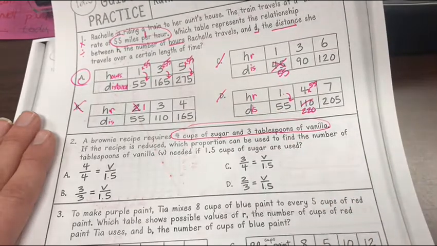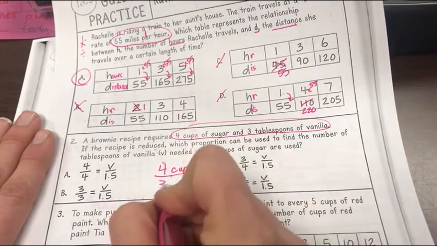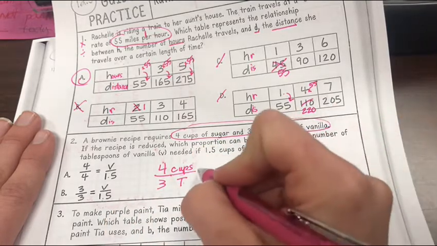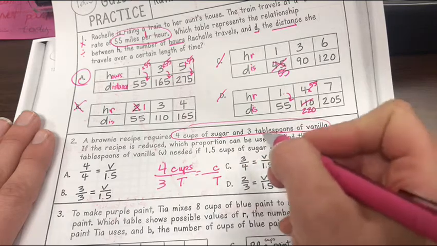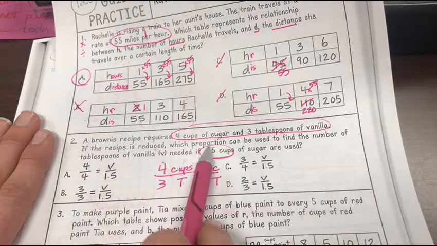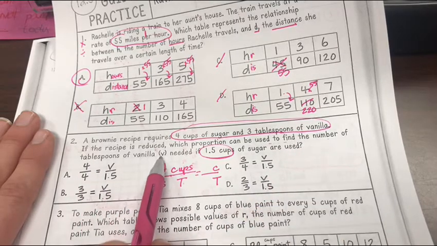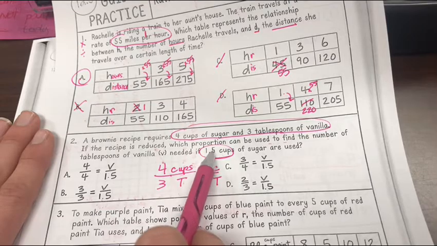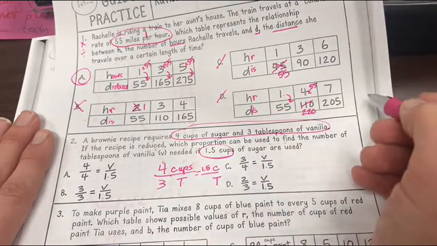So on number 2, a brownie recipe requires 4 cups of sugar and 3 tablespoons of vanilla. Okay, so 4 cups of sugar for 3 tablespoons of vanilla. So I need to have cups over tablespoons. So it's asking me, if the recipe is reduced, which proportion can be used to find the number of tablespoons of vanilla V needed if 1.5 cups of sugar are used? So I'm going to put 1.5 cups here.